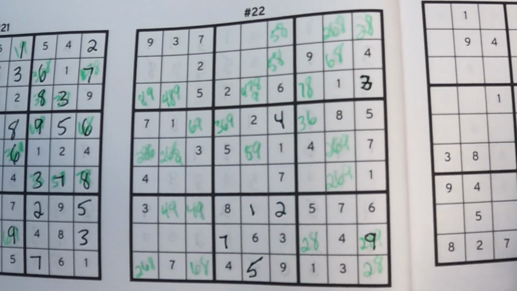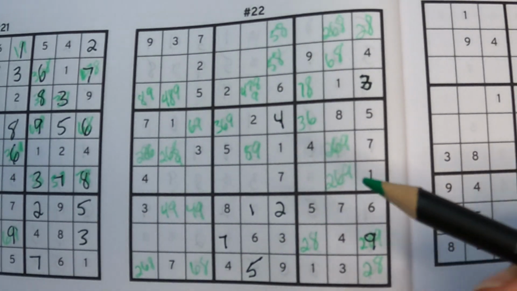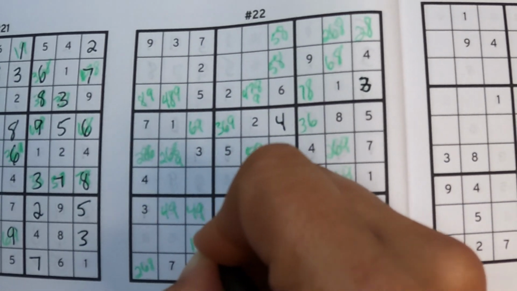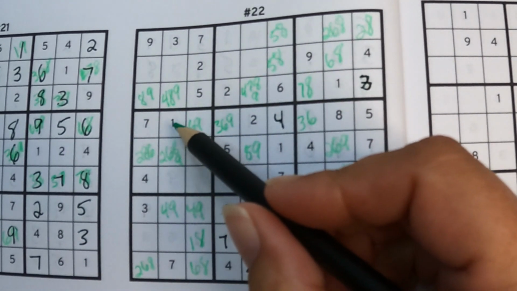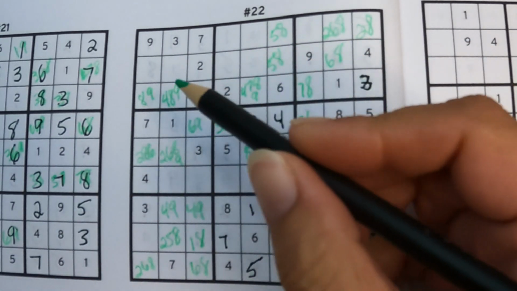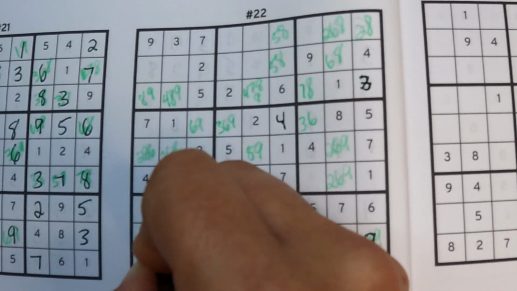For this row, we're missing 1, 2, 5, and 8. We've got 2 and 5 here, so 1, 8. 1 here, so 2, 5, 8. And no help here. 1, 2, 5, 8.